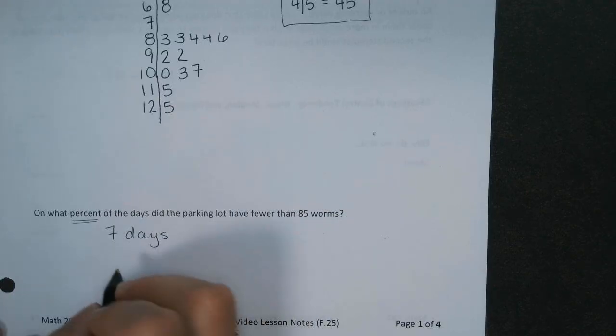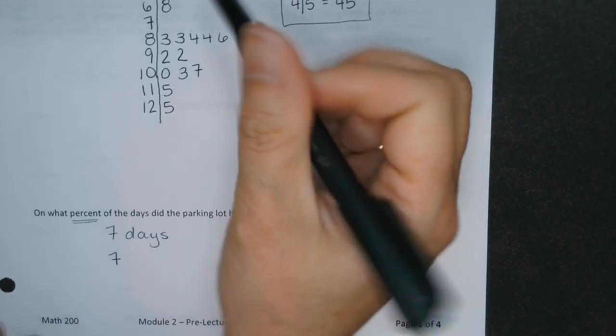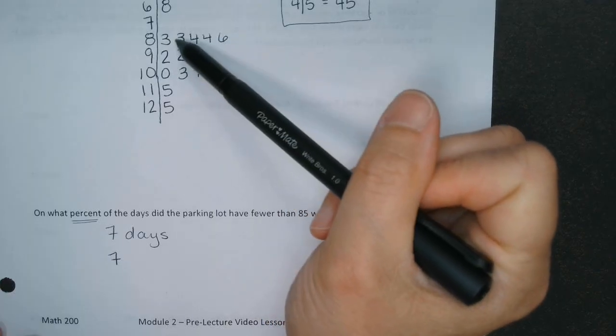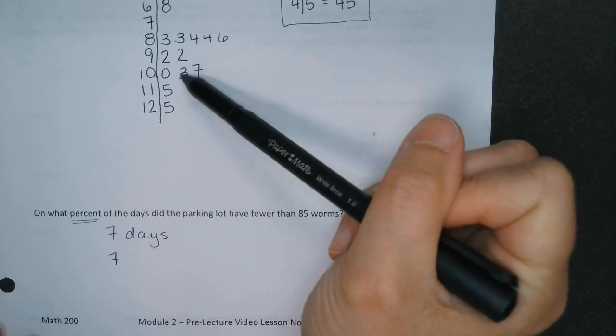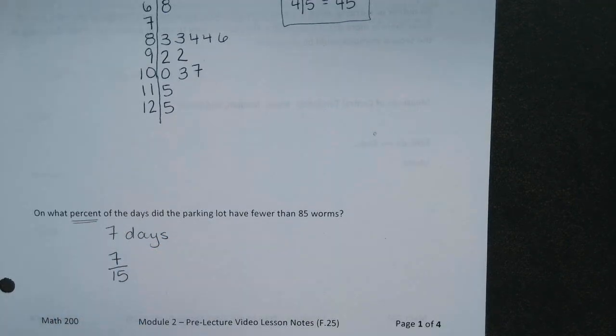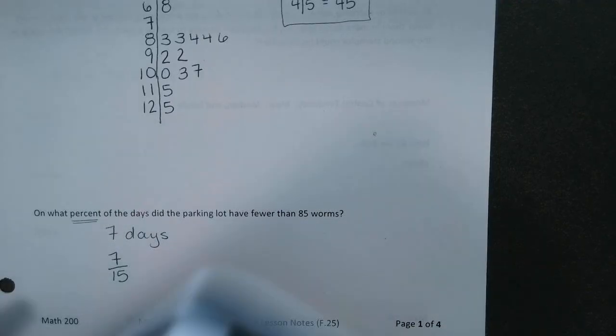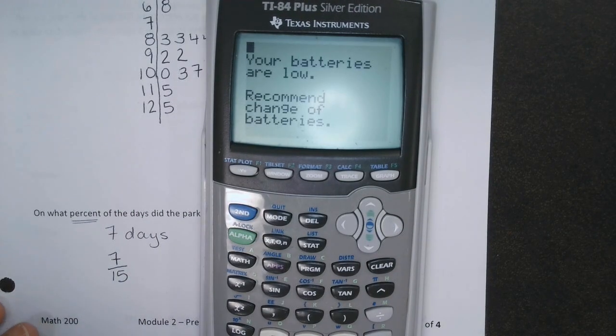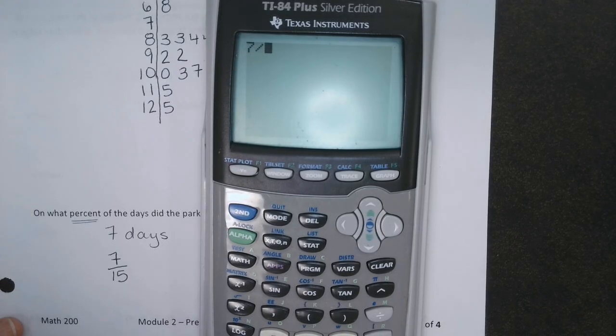But it asks about percent. So when we count this up, 1, 2, 3, 4, 5, 6, 7, 8, 9, 10, 11, 12, 13, 14, 15. We have 15 days in all. So the percent is going to come from 7 out of 15. We can change that into a percent by dividing. So 7 divided by 15 is going to give us a decimal, and then we can round that over to a percent multiplied by 100.